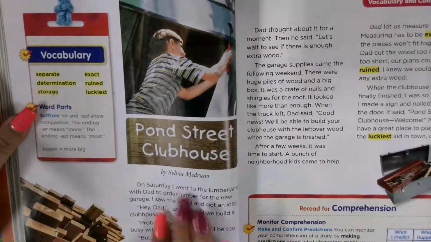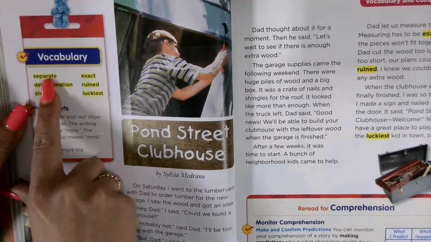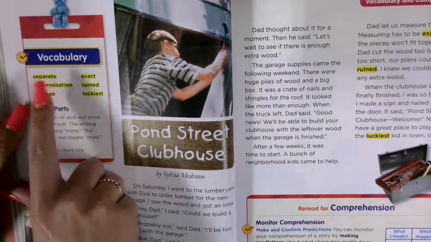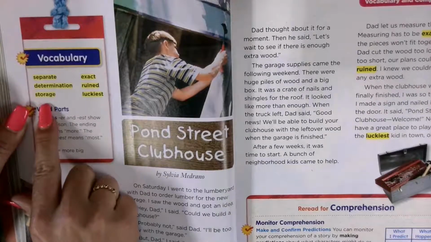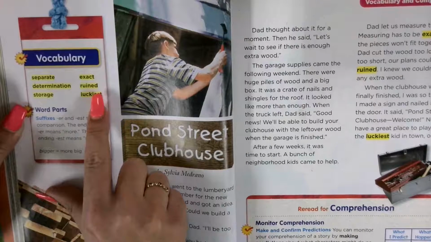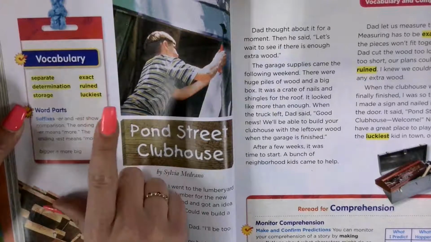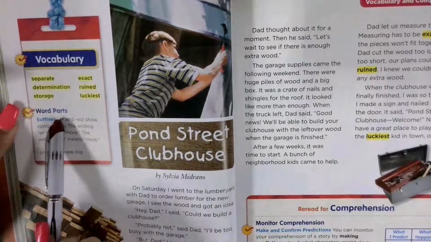So it says, separate, and say the words after me, okay? Separate, determination, storage, exact, ruined, luckiest.